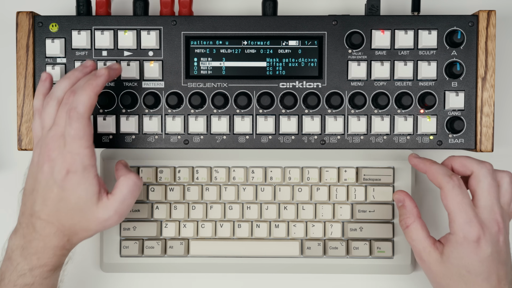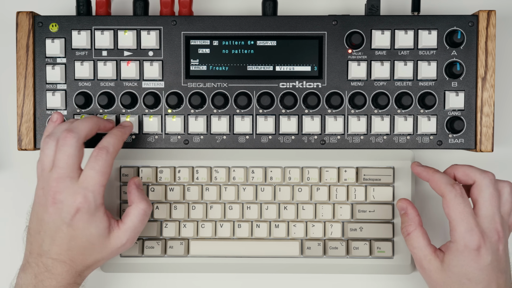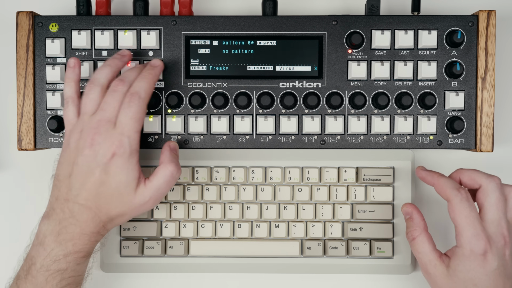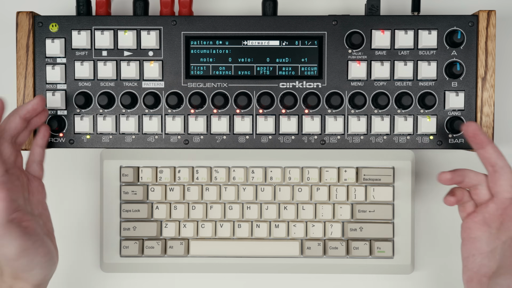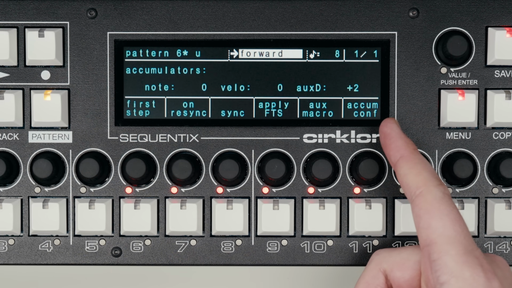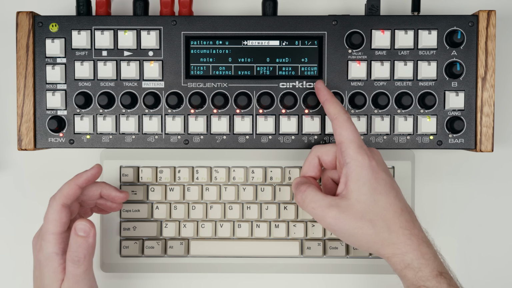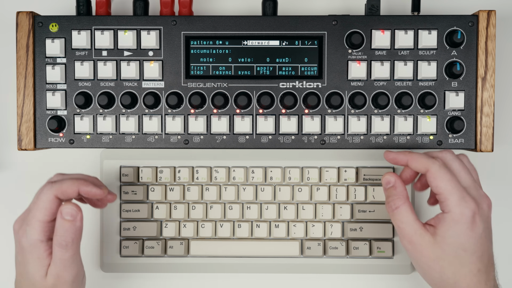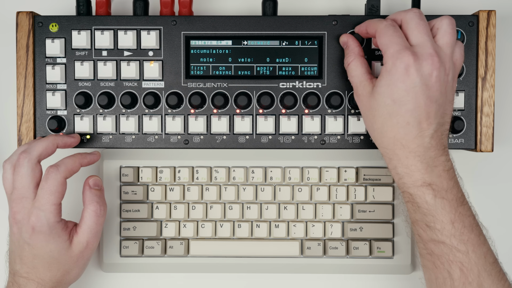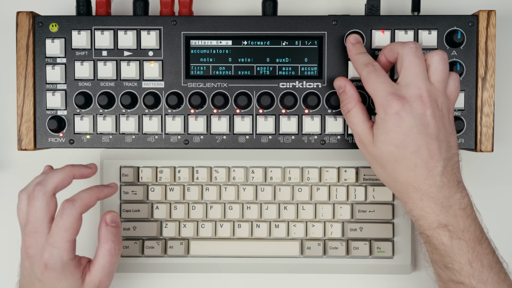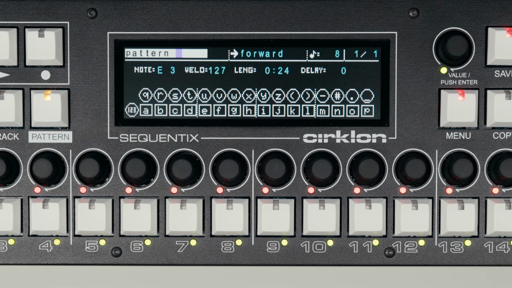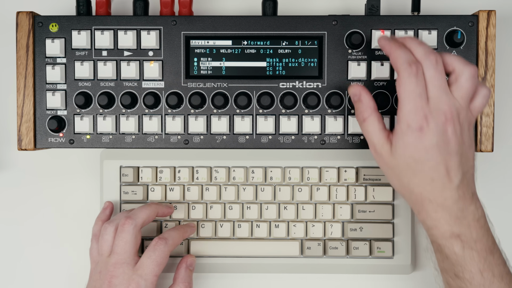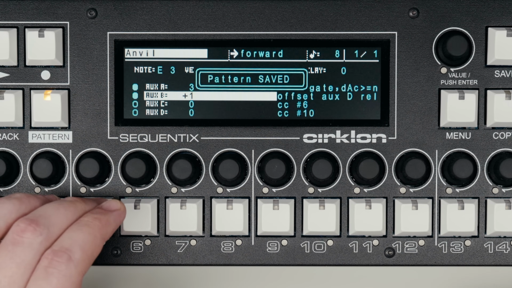Okay, let's see. And it works. aux-D is 2, 3. It works. Easy. On Electron sequencer you would have just used trig conditions, but on Cirklon it's implemented way more complex than it needs to be.